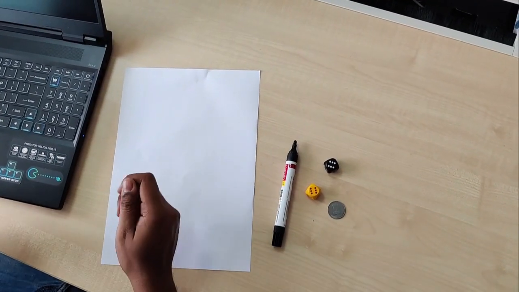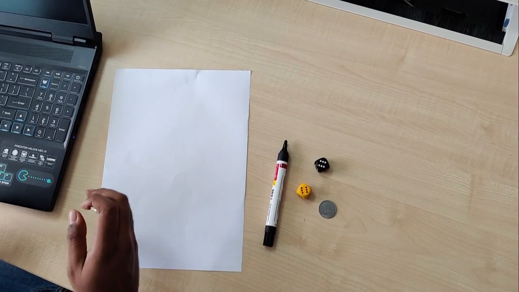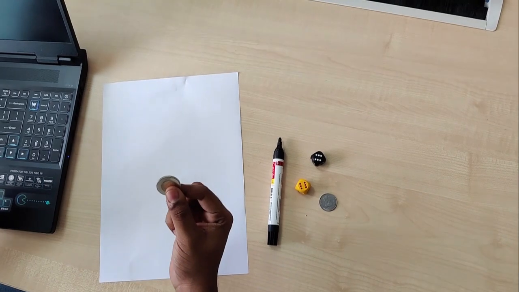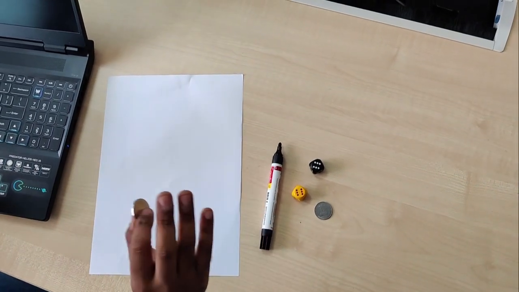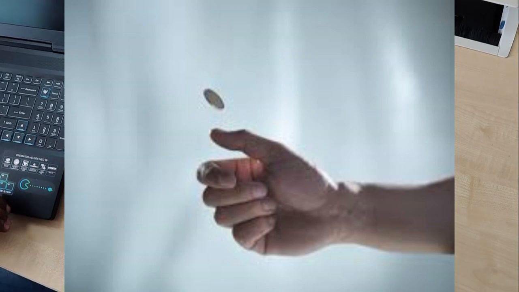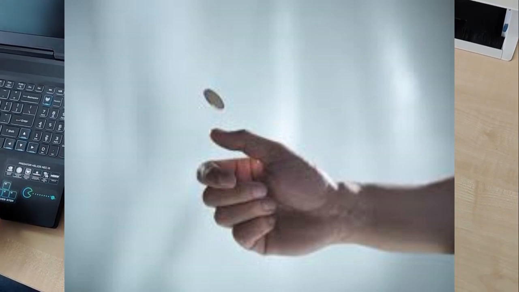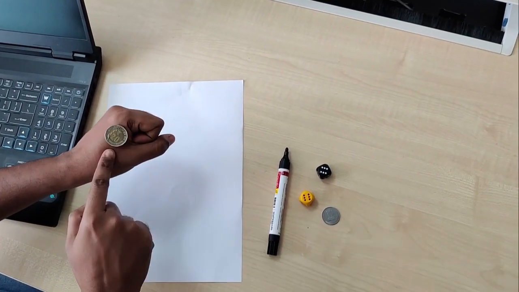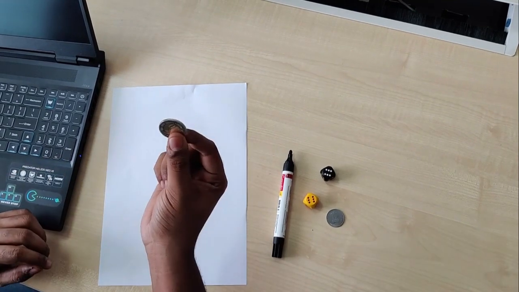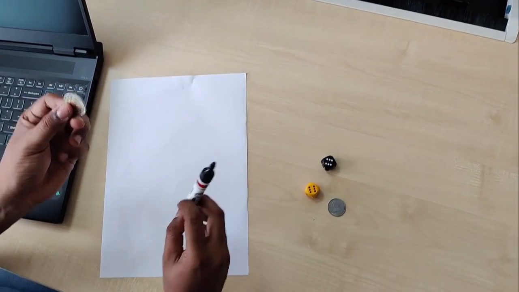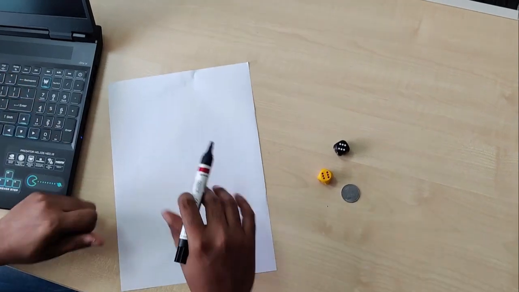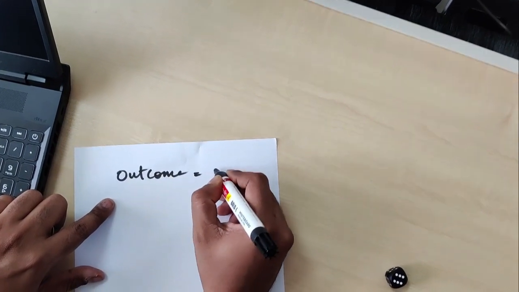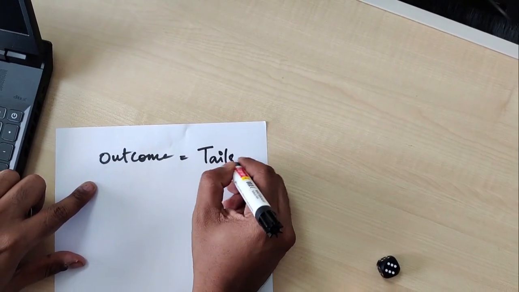So we are going to demonstrate live what a sample space is and what an outcome is. Now I have a coin in my hand. I am going to show what an experiment, a probability experiment, is. So I have a coin, I am going to flip it. What I got is tails. You can see over here, it is tails. So this is one experiment. This is an outcome. So the outcome of this experiment is tails.